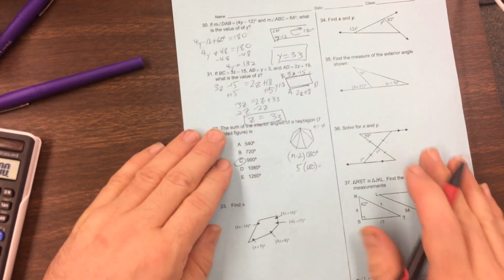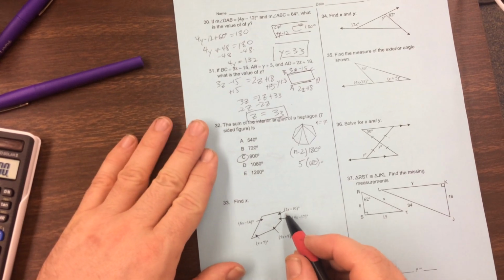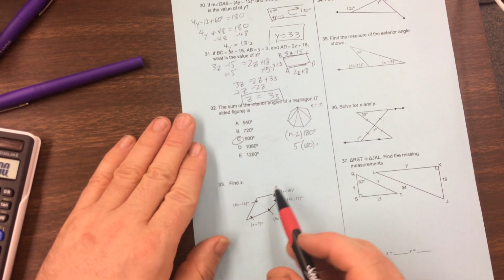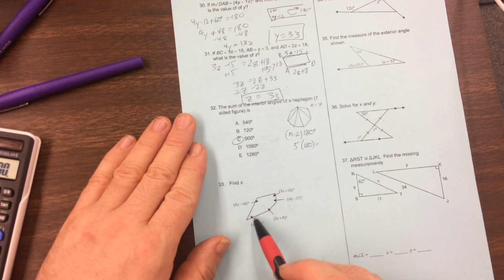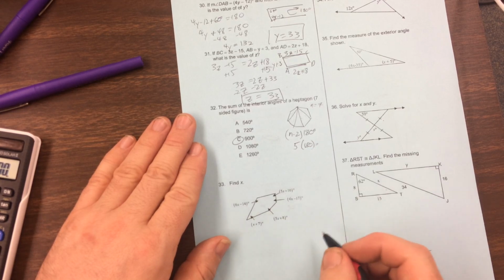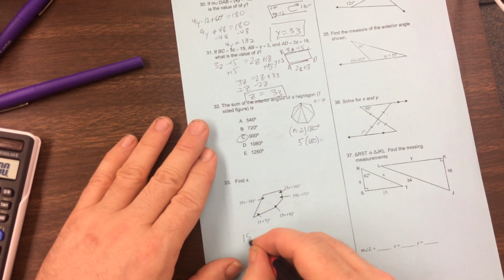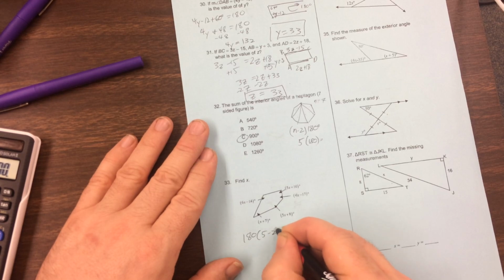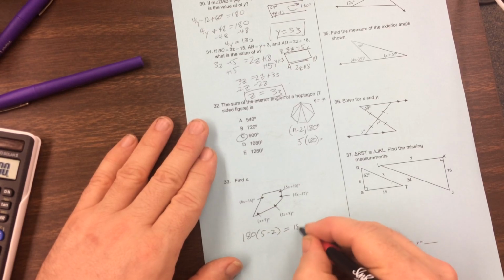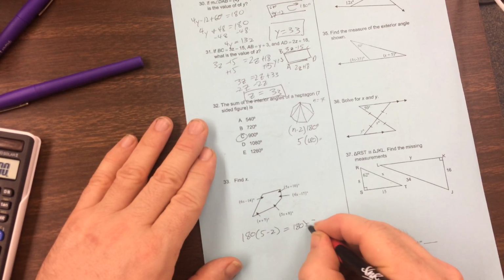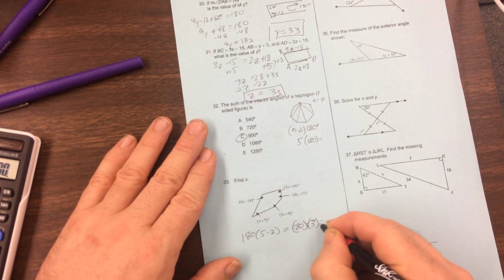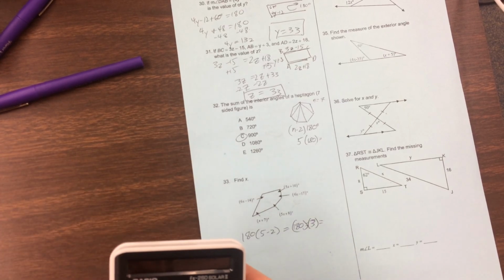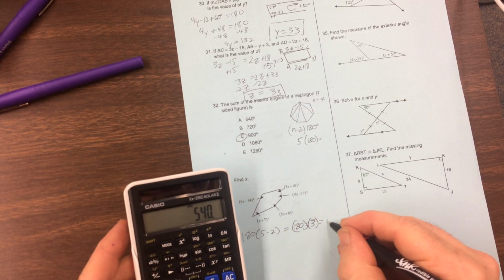Okay, for here, we're going to have to take it the next step further. I've got 1, 2, 3, 4, 5 angles. So that means 180 times 5 minus 2 equals 180 times 3, 540.